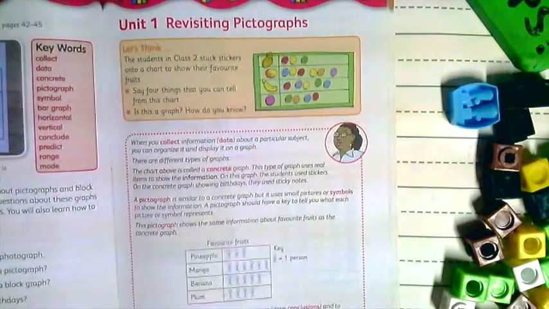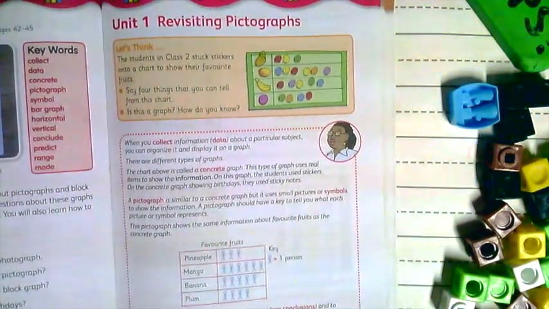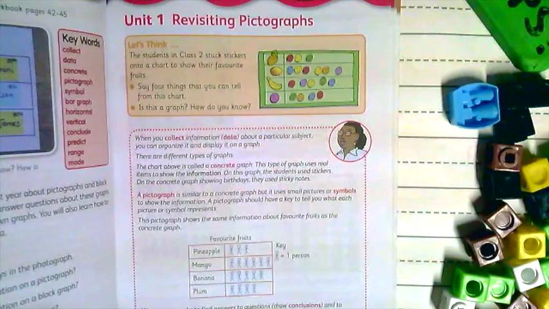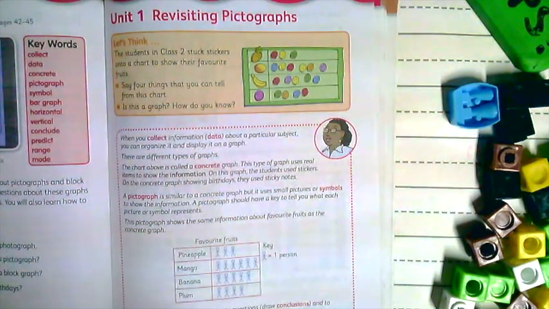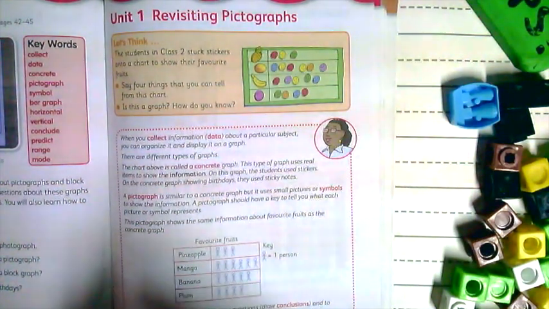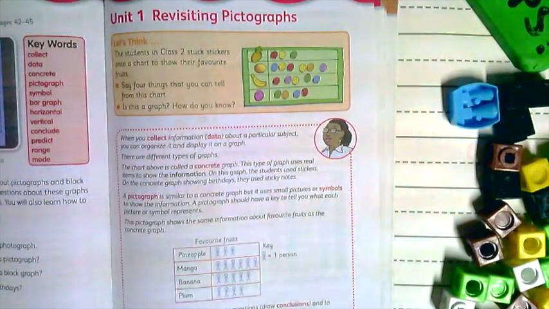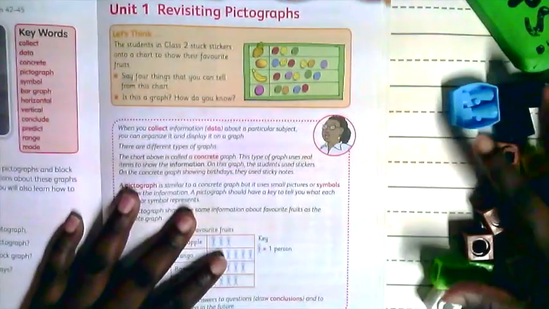And today we have another exciting topic. We're going to be looking at pictographs, and not just pictographs, but types of graphs in general. A graph is a way to show information in pictures, or we'll see another graph, a bar graph.